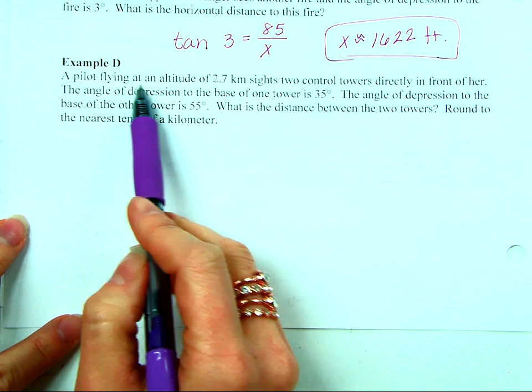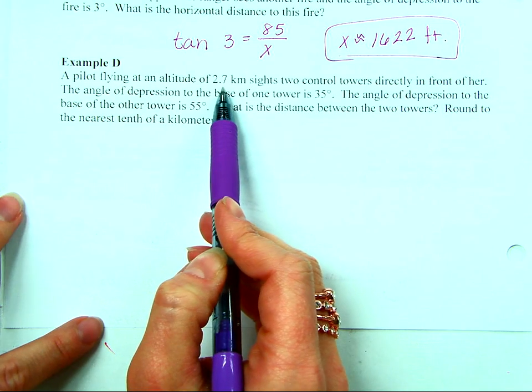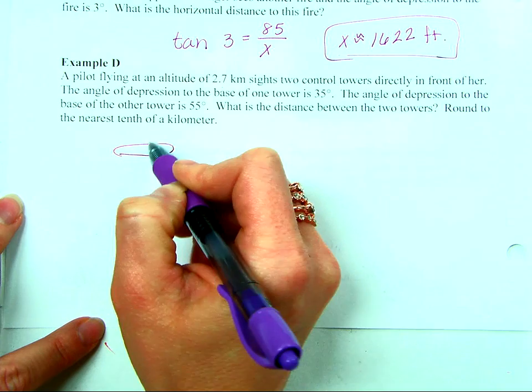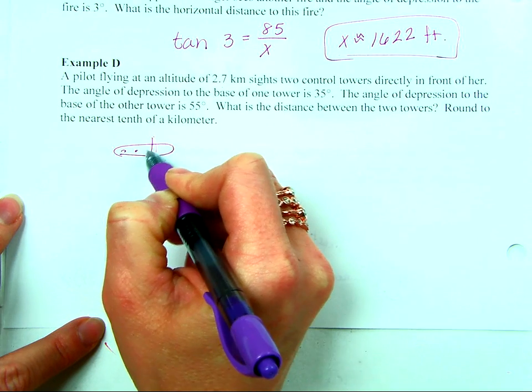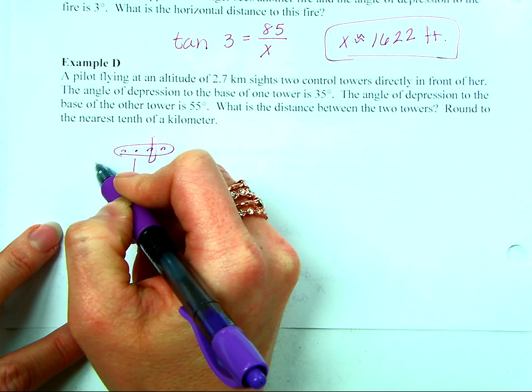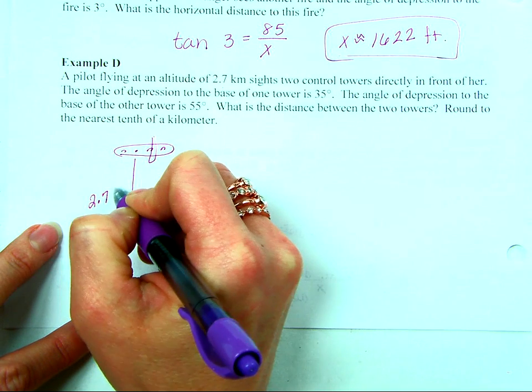My pilot is flying her plane at an altitude of 2.7 kilometers. So here's my plane, and the altitude is 2.7 kilometers.